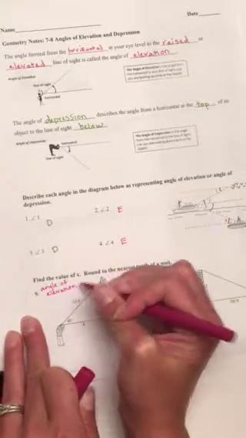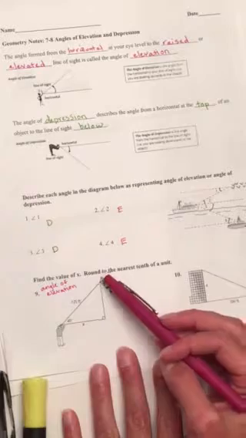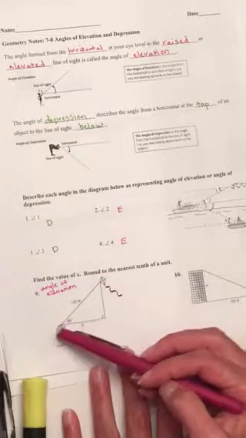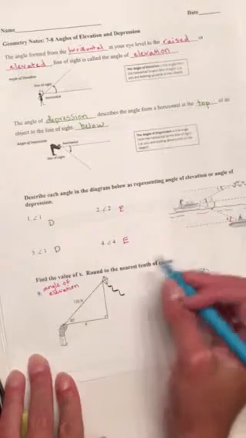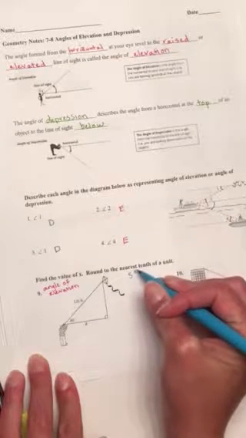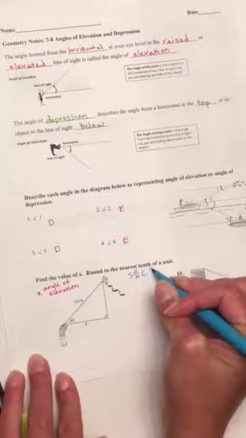And then we're supposed to find the value of x. So this is still a right triangle, right? There's a right triangle formed from the kite's position to the man looking at the kite. So we have this right triangle, we have an angle, and we have one side. So we know we're going to be using our trig functions because it's not a special right triangle. And again, we only have the one angle and the one side. So I'm going to use our special SOHCAHTOA. I'll even write that right here. SOHCAHTOA.